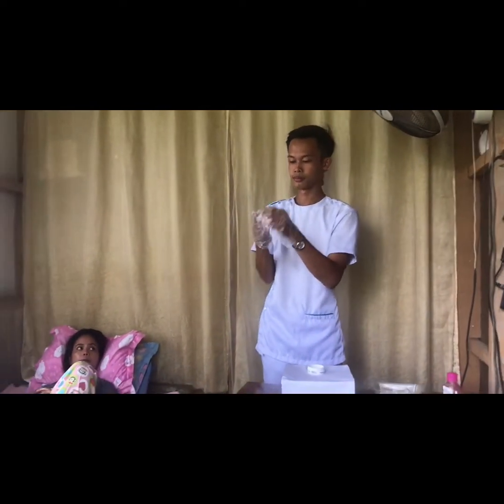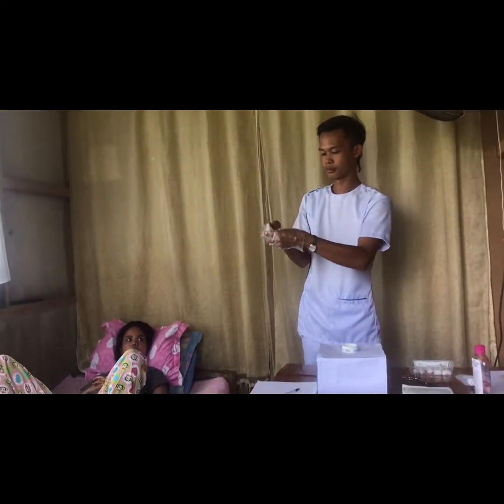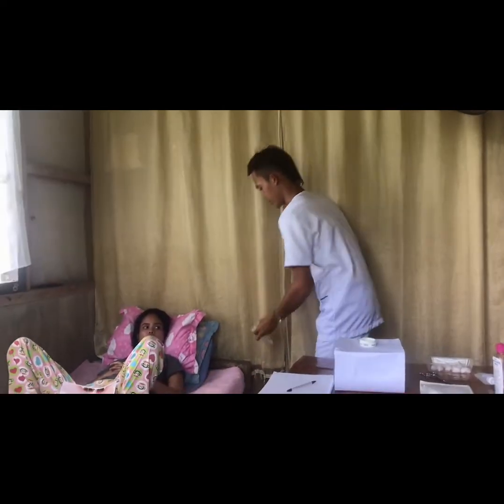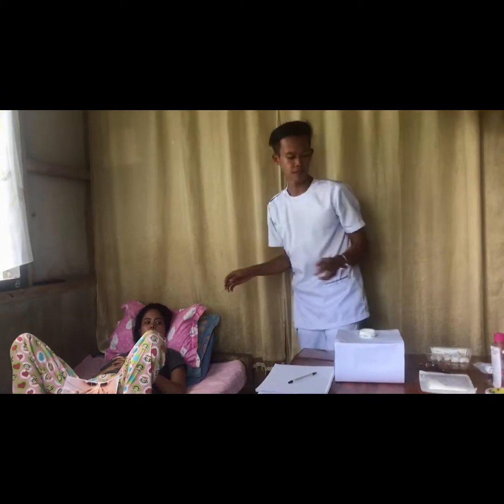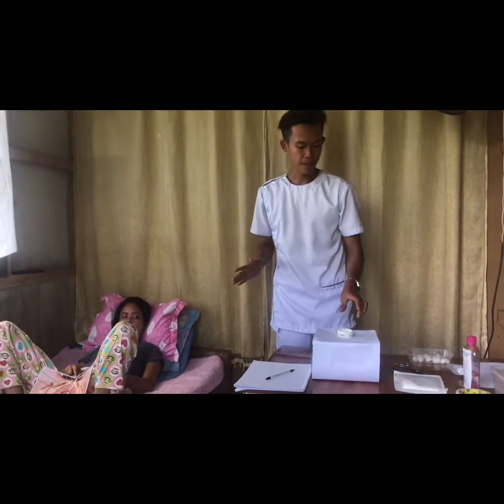So after we are able to perform the pericare for the patient, I'm going to remove my working gloves. And then after that, I'm going to dispose of them immediately. Okay. So after the pericare, the next thing that we're going to do is to open the catheter that we have.